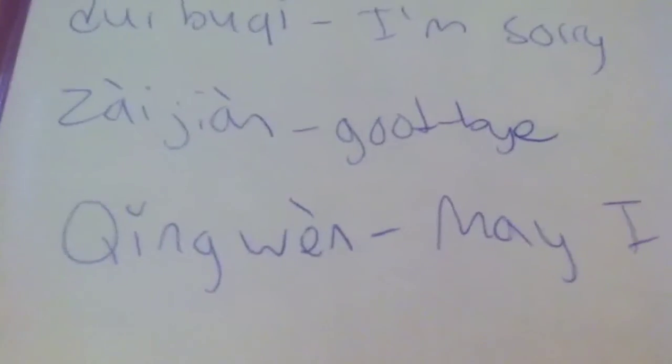Next word, 请问, may I ask? I don't know if I taught you this before, I think I might have, but this is really important. It's asking, may I ask? And normally it's used when you're asking, may I ask your honorable surname? So this is 请问, and you'll learn how to use that a few more times in later lessons.